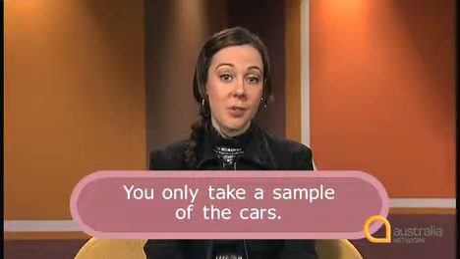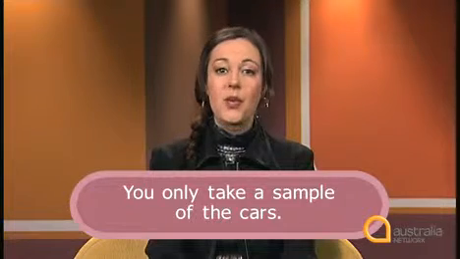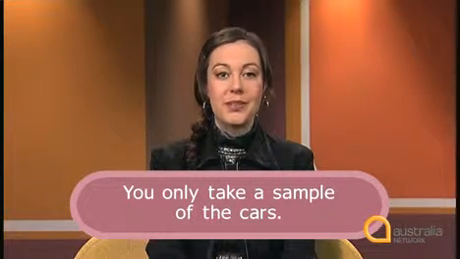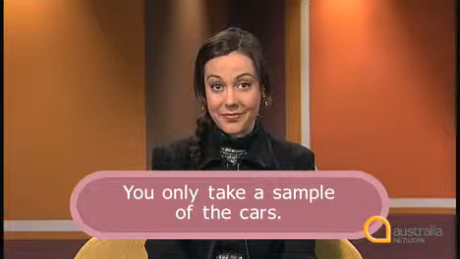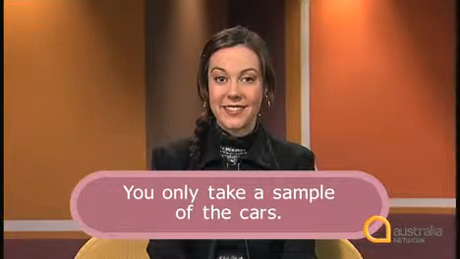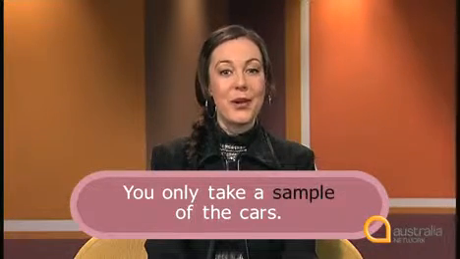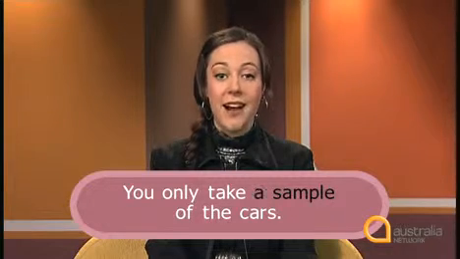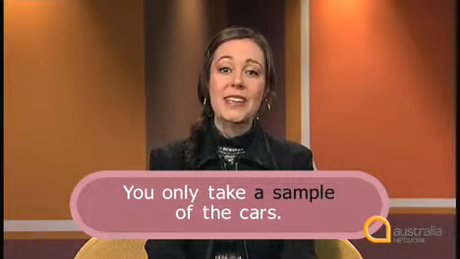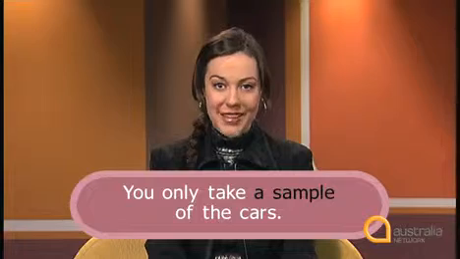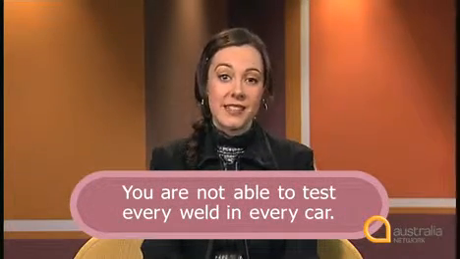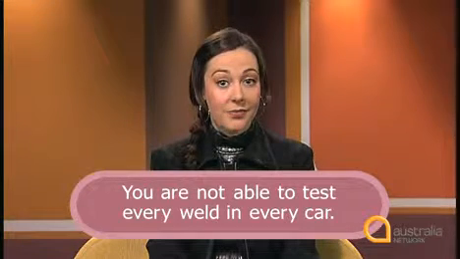Dr. Gore says that you only take a sample of the cars. The word sample can be used as a verb or a noun. What is it in this sentence? Sample occurs after a determiner, a. So we know that it is the noun in a noun phrase. He also says you are not able to test every weld in every car.